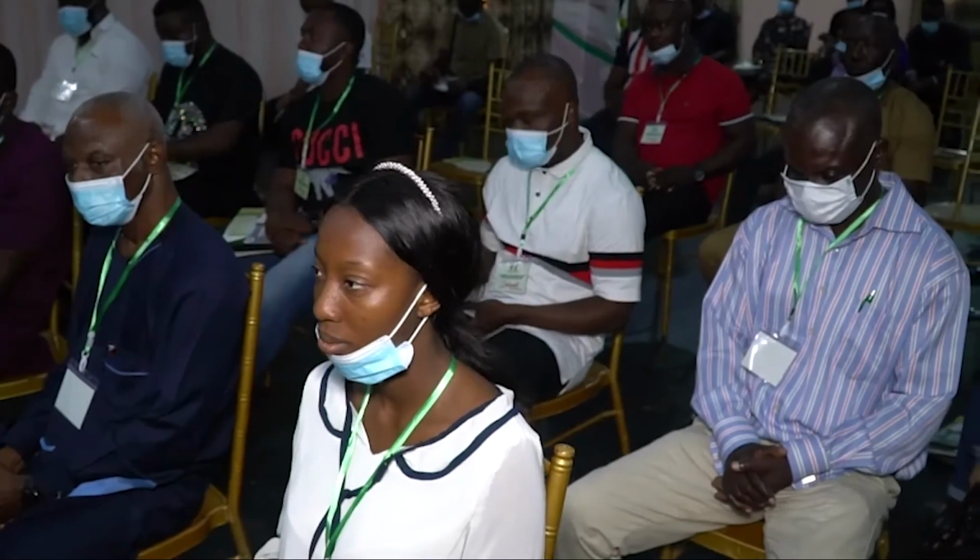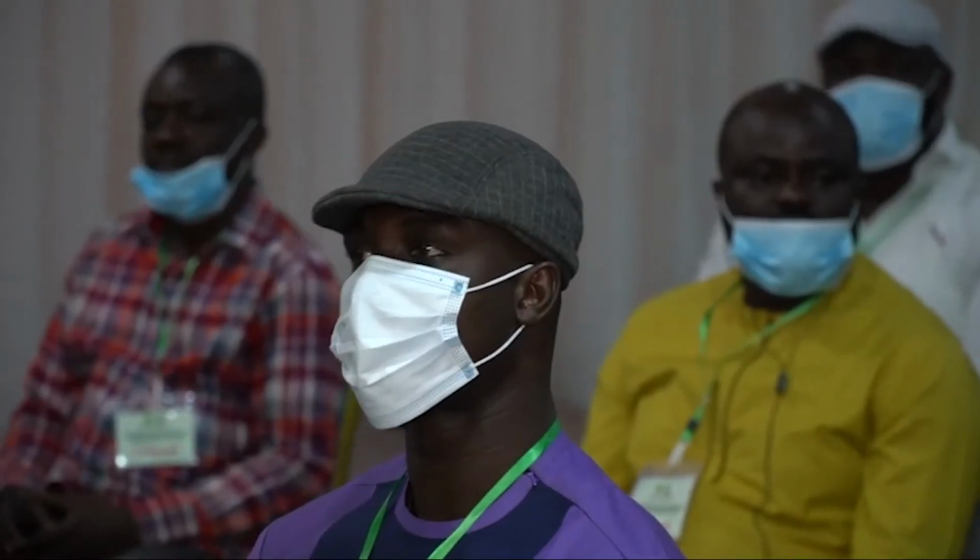This fund is set up from 1% of every contract awarded in the upstream of the oil and gas sector. Now, this fund, as stated under Section 104, shall be managed by the NCDMB and employed for programs and activities directed at increasing the Nigerian content in the oil and gas industry.